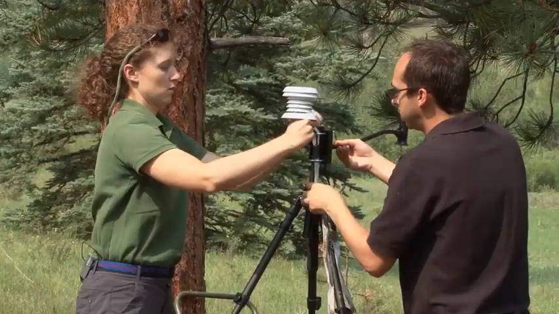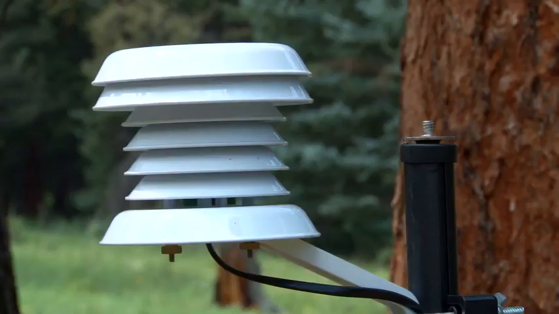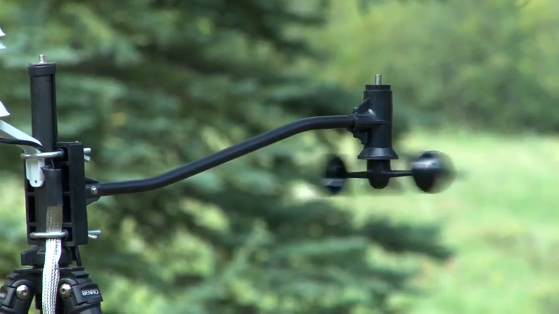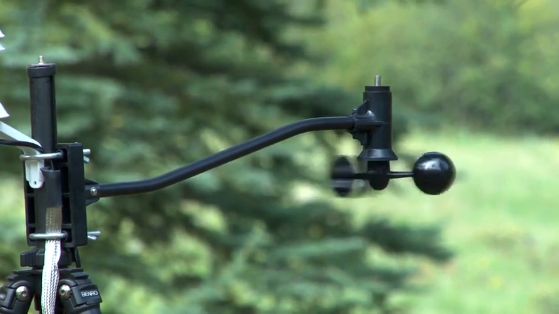We also need to collect meteorological data. We're interested in temperature and humidity because they can both affect how sound propagates, and wind speed at certain levels can distort or contaminate our sound level measurements.